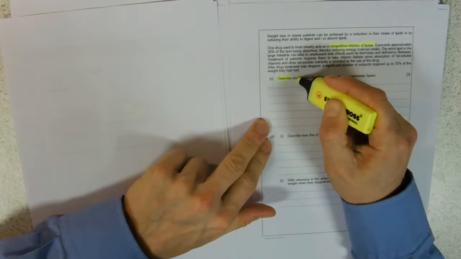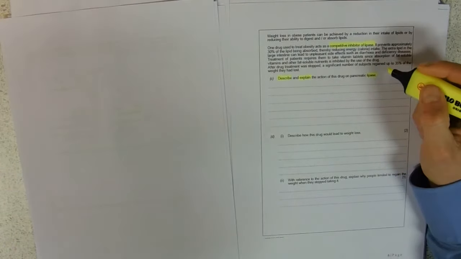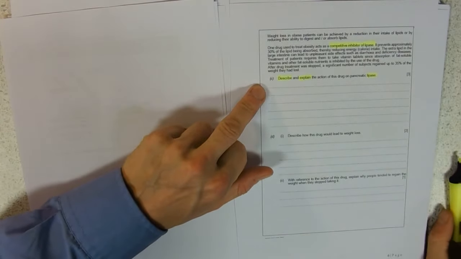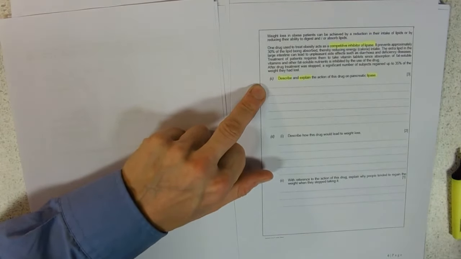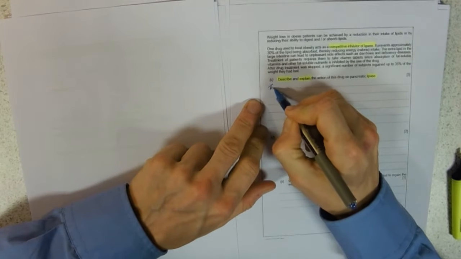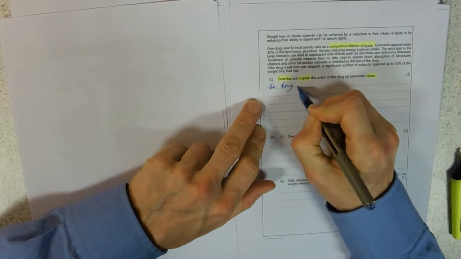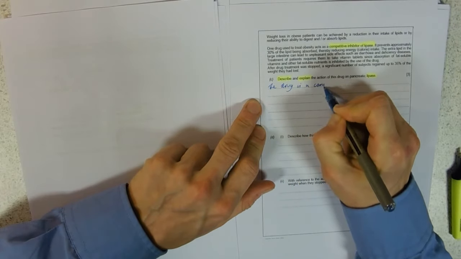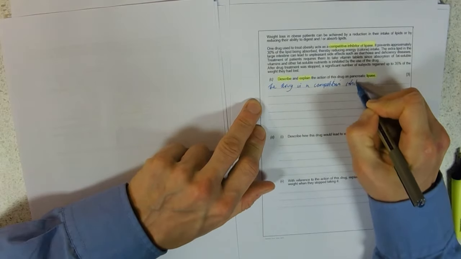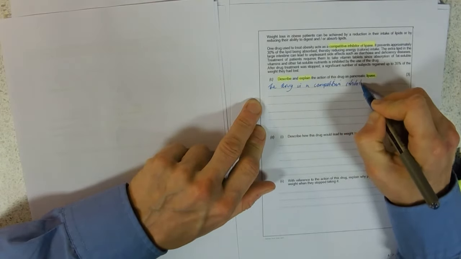Describe and explain the action of this drug on pancreatic lipase. It's told us it's a competitive inhibitor. So this whole answer is based around the drug being a competitive inhibitor.